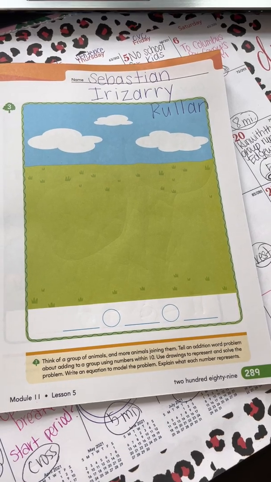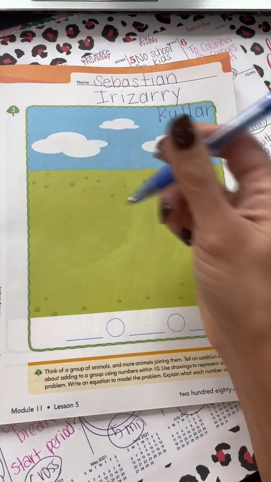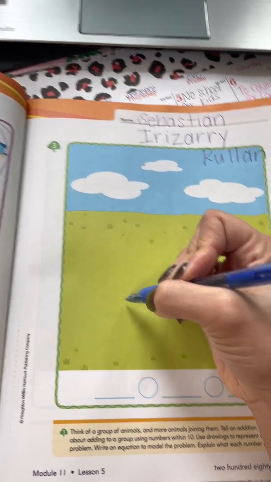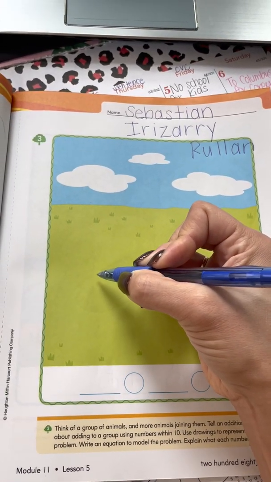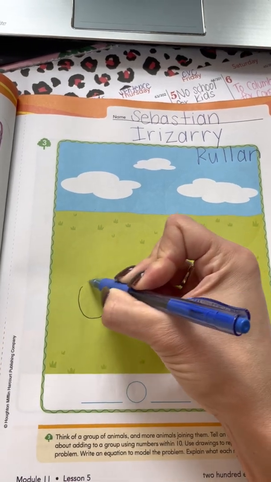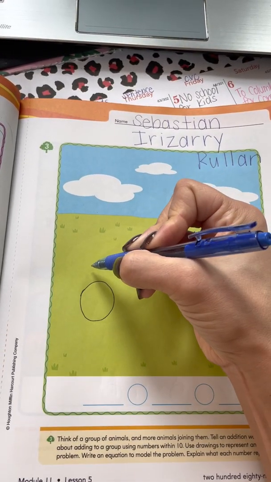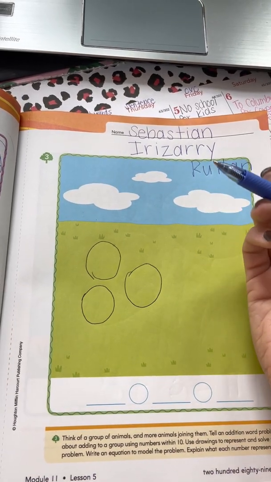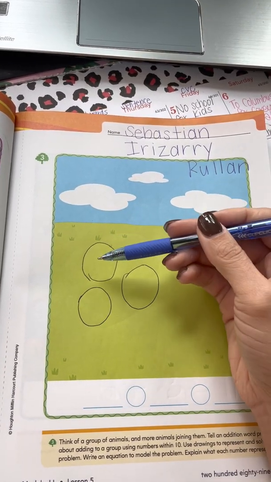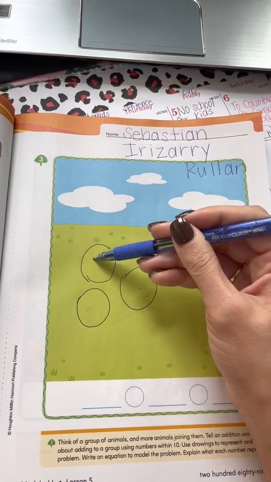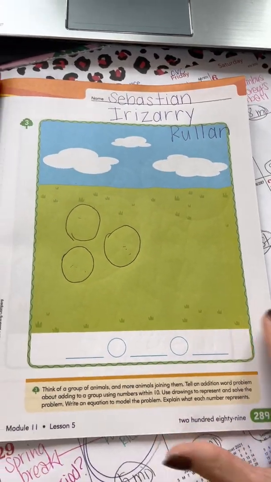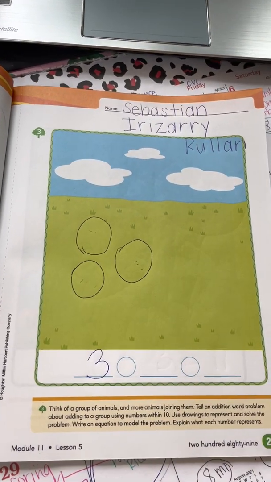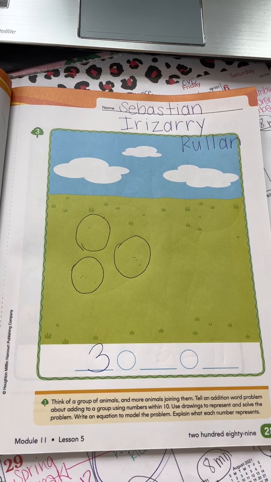Okay, so first, let's think of a group of animals. I want my animals to be, let's make the circles and let's pretend they're deer. I see 3 baby deer in the grass. Okay. Around a tree, around a tree. That is how you make a 3.